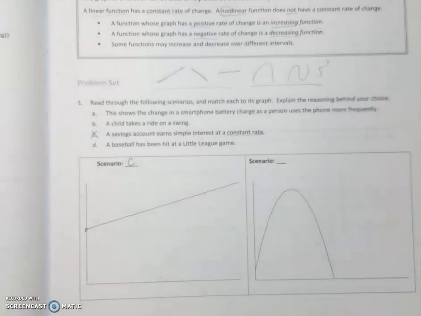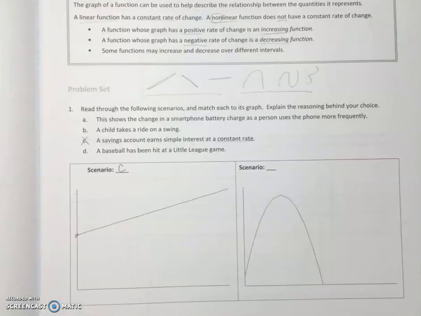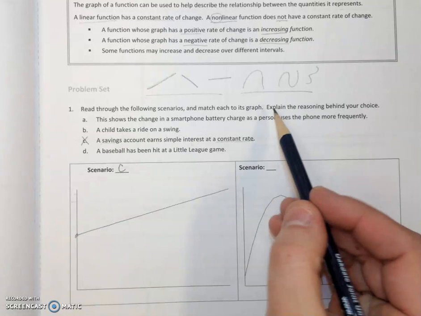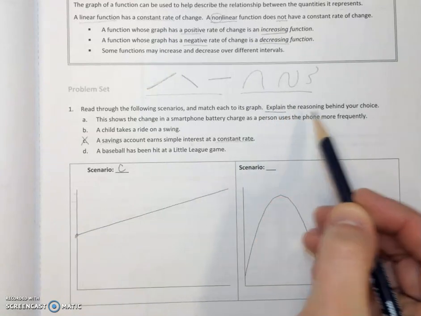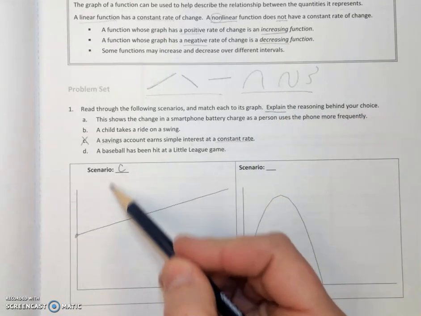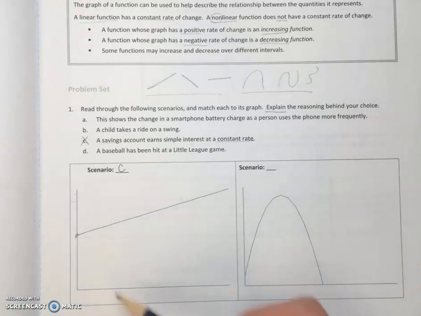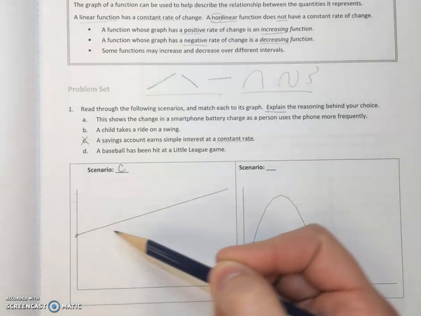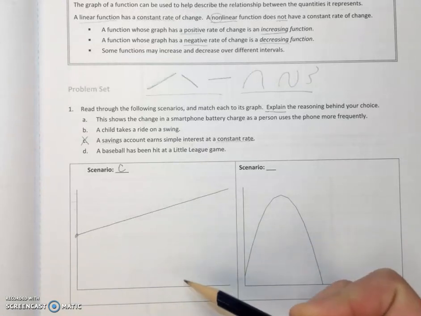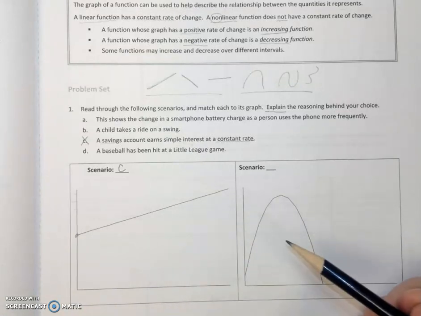Scenario C. And don't forget, oh, getting a little blurry, I apologize. Let me put my autofocus on. There we go. Don't forget, it says explain the reasoning behind your choice. You guys, I just talked all about it, so I want you to put that in your own words. Make sure you're using complete sentences. You should have a capitalized letter at the beginning, punctuation at the end. Pause the video if you need to, but I'm going to go ahead and move on.